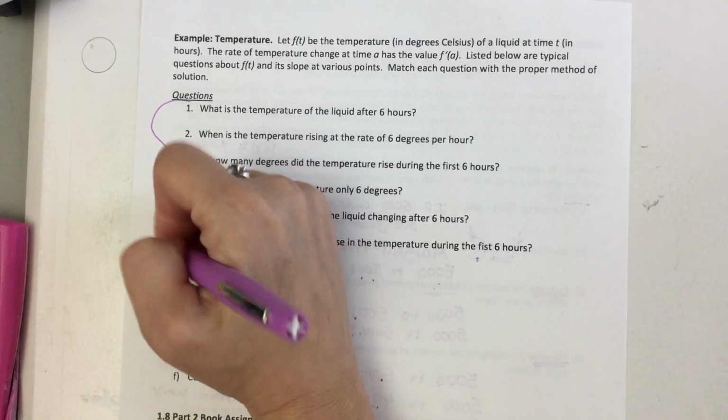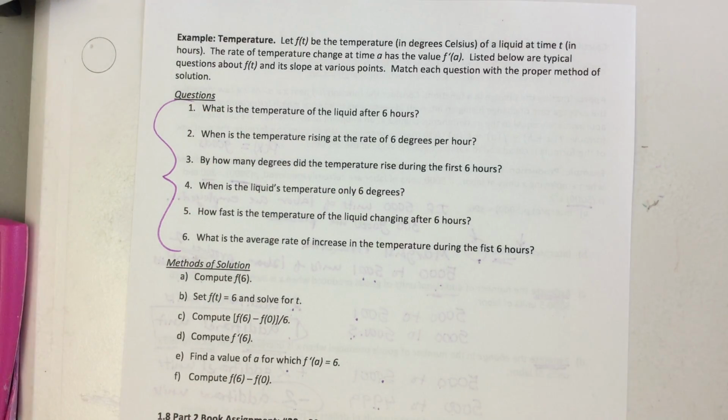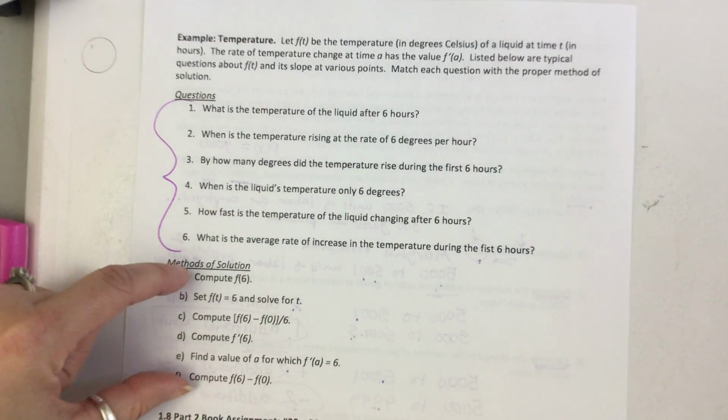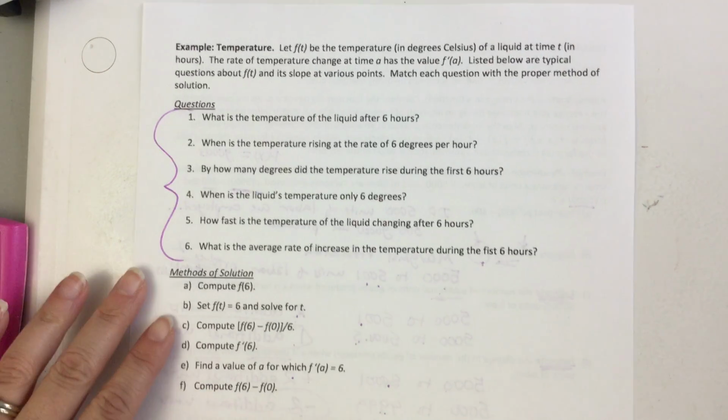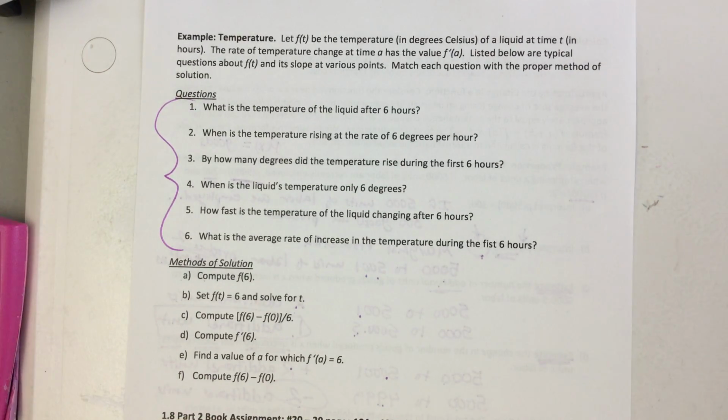They're going to give us a scenario and then give us some sample questions. We're not solving anything. You just have to figure out, what would you do? Here's the different methods of things that we could do. We got to figure out what's going on, okay?